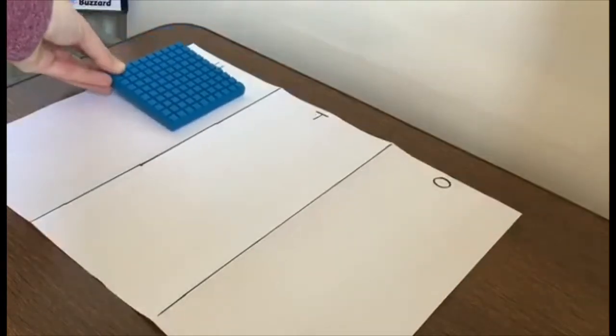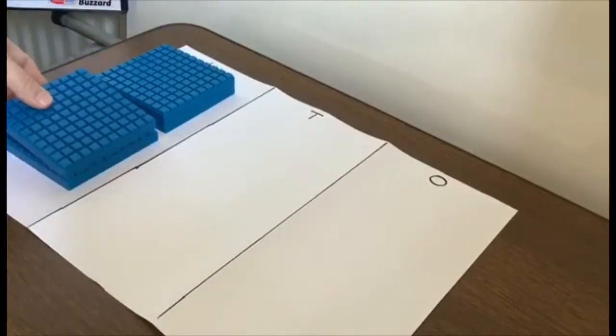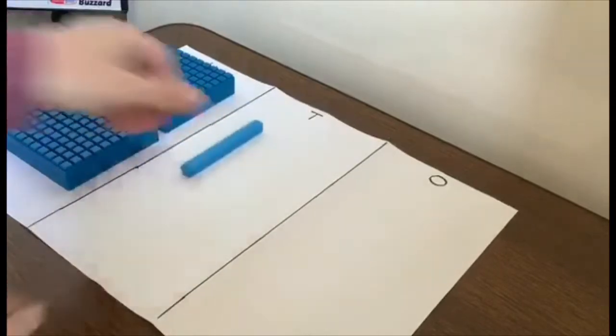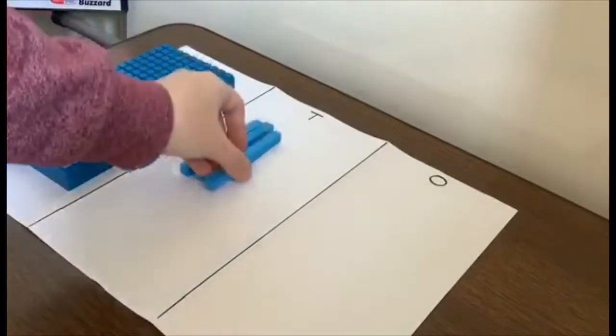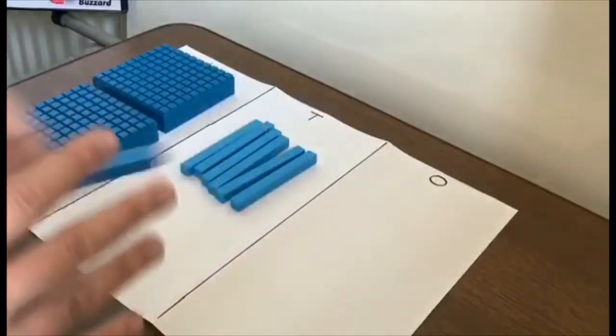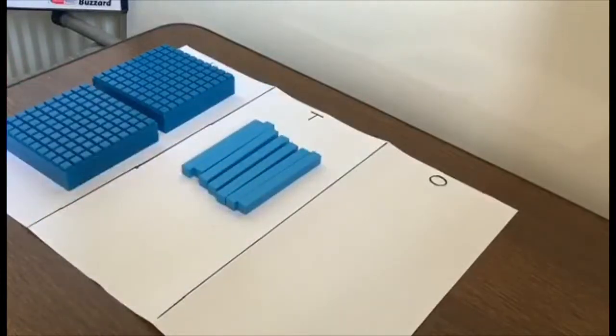400 tells me that there are 1, 2, 3, 4 100s, 400. There's 1, 2, 3, 4, 5, 6, 7 tens, 470 so far, but I need 475.